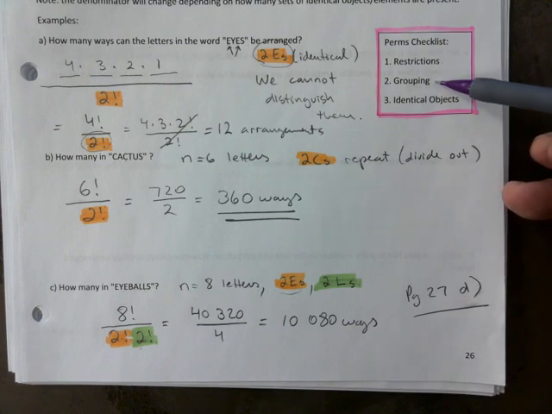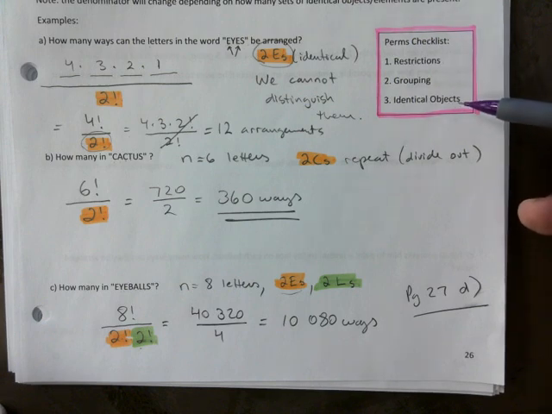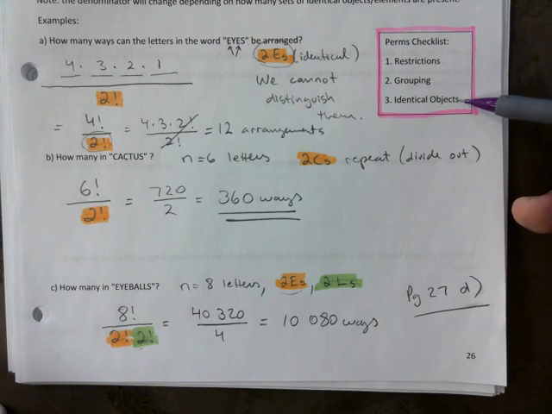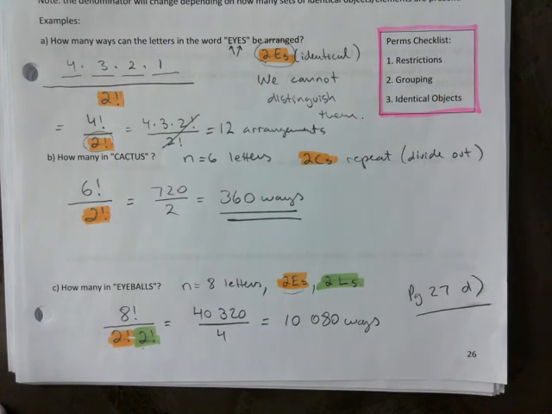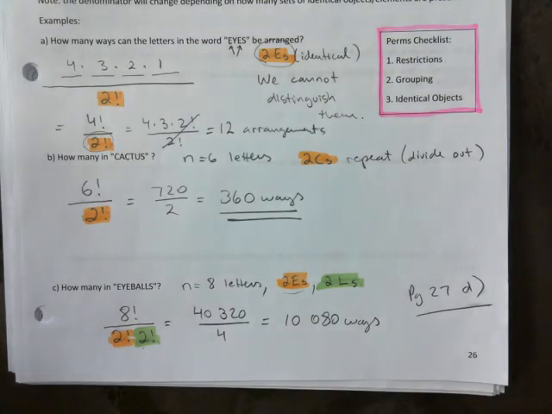Then the next thing to think of is, is it mentioning grouping at all? Do I need to take care of grouping? If so, do it. And then the last is check for identical objects, the objects that cannot be distinguished in any way. So those are the three things I would always suggest you check for.